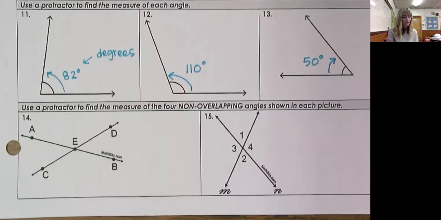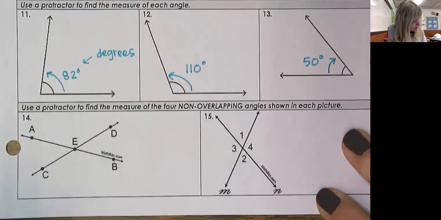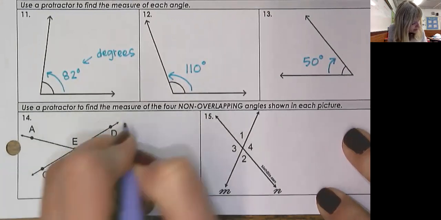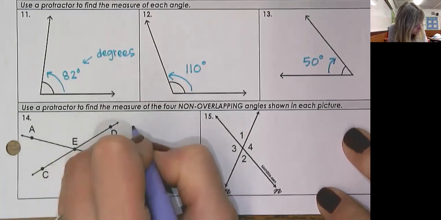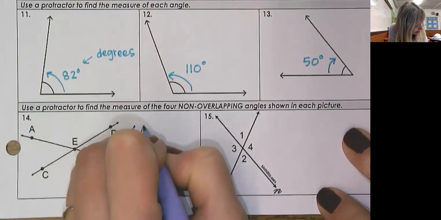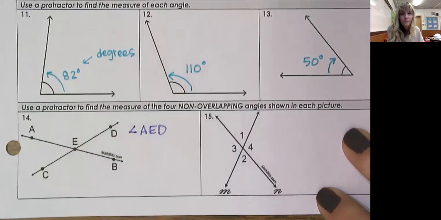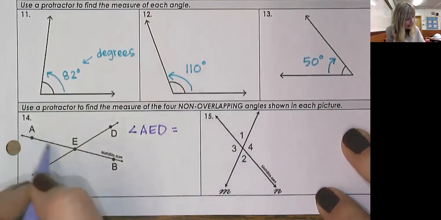And I'm going to use this also to help us reinforce how we can name angles and write these things. So I'm going to make a list over here. I'm actually going to measure for you and help you find the measure of angle. We're going to find these angles, angle AED. Can you see that in the picture? Follow the letters, A, E, D.